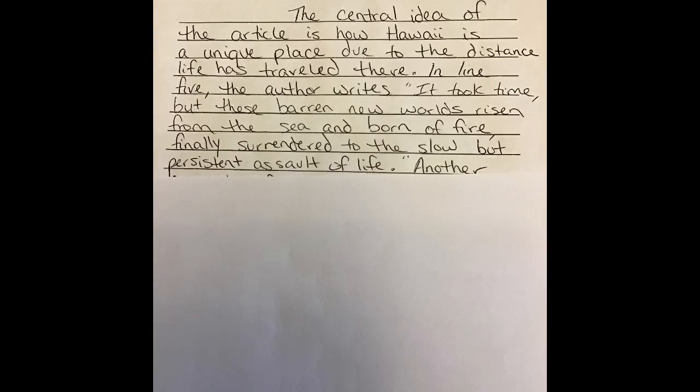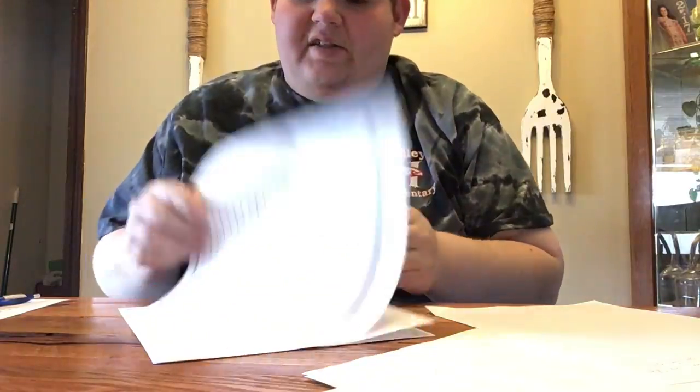I am going to take lines 5 and 6, so I'm going to say, in line 5, the author writes, and I am going to write, it took time, but these bare new worlds, risen from the sea and born of fire, finally surrendered to the slow but persistent assault of life. So line 5. That's going to be my evidence to show how life was brought to Hawaii. Okay, so this is what it looks like.